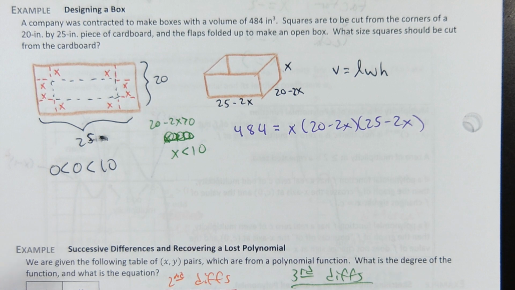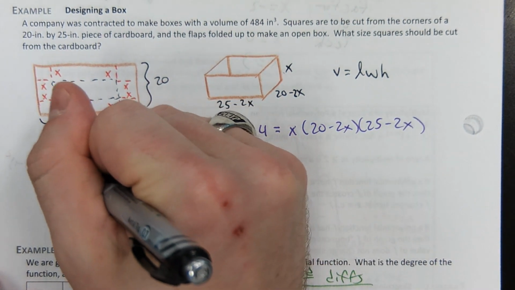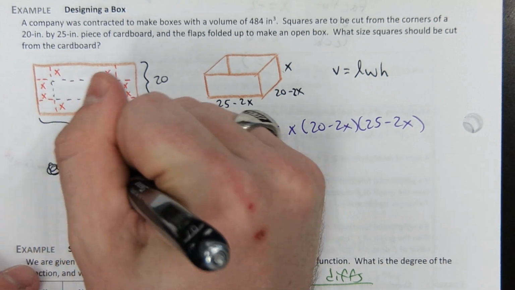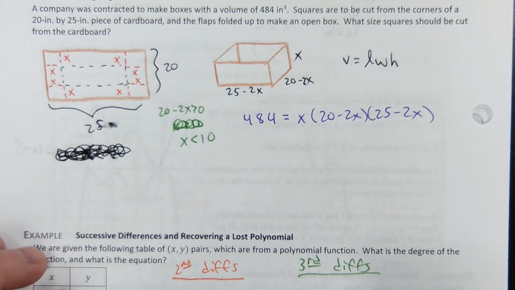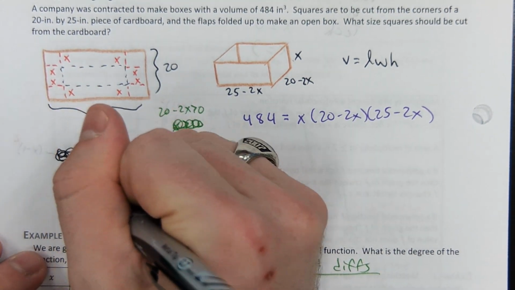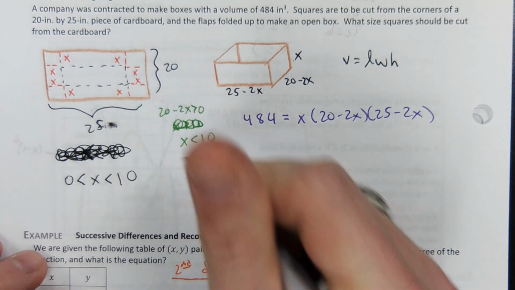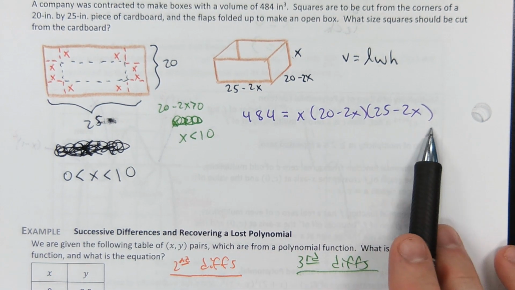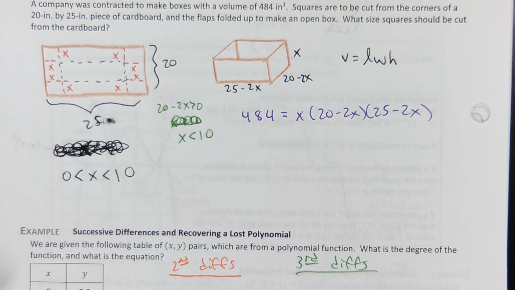Oh, crud. Wow, it looks like crap. There. So we could hate ourselves, distribute all this polynomial out, set it equal to 0 and try to solve by hand.